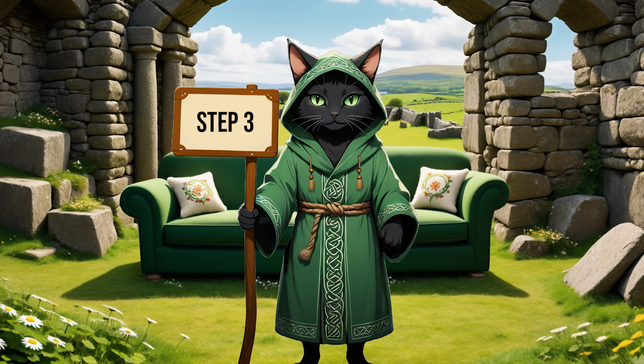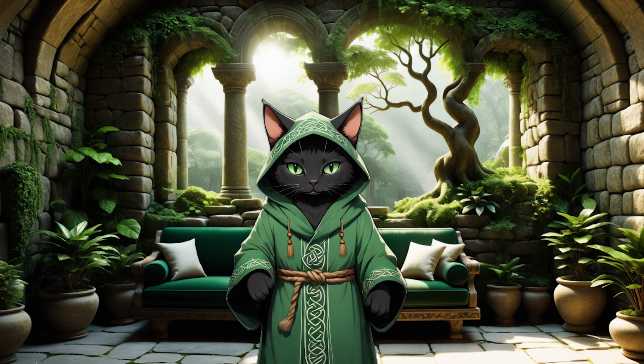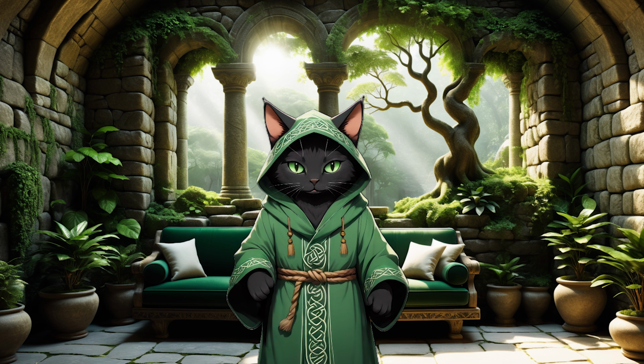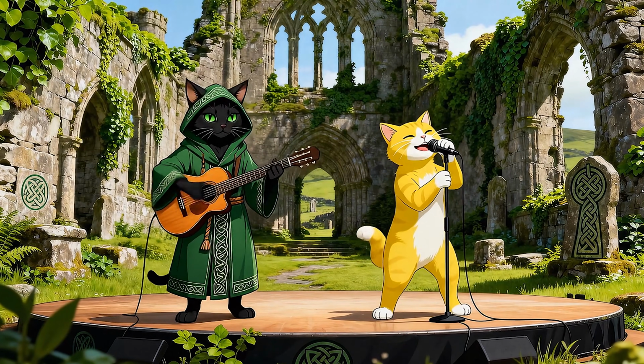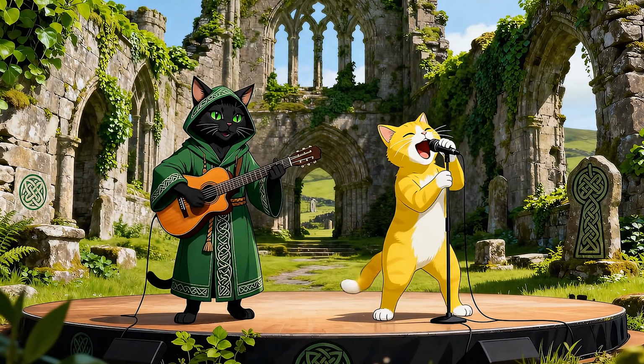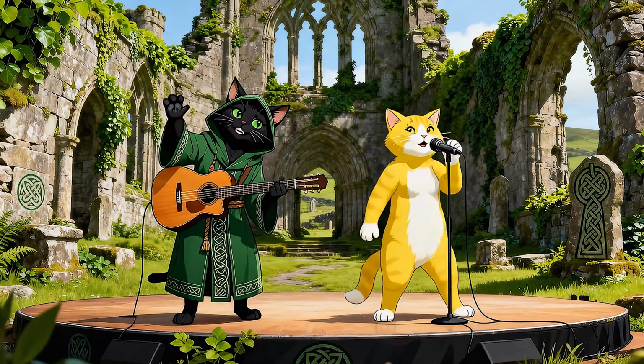Step 3. The changing music landscape. I'll say one more thing. When it comes to vocals, AI vocals sound better than auto-tune vocals, but both can't compare to real talented vocalists.